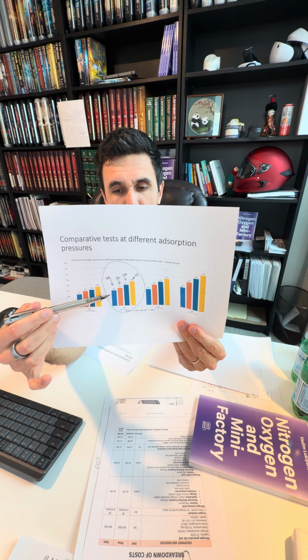So ideally we need 110 to 120 psi inside the column, the nitrogen adsorption column. The best way to work is to have a 145 psi air compressor, because we're going to have some drops in pressure, because there is the line, there is supposed to be a tank, and there are some losses.